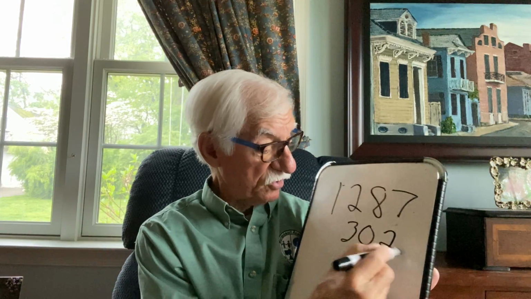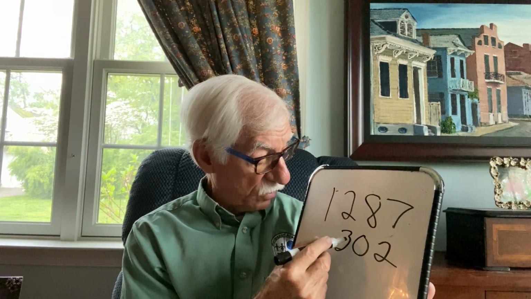Mr. T, 1,287 envelopes. And she found 302 stamps that she could use. So we need to find the number of envelopes that didn't have stamps in them that she could use. So we need to find the difference between the big number, which is a minuend, and the small number, which is the subtrahend. So we have another subtraction problem.